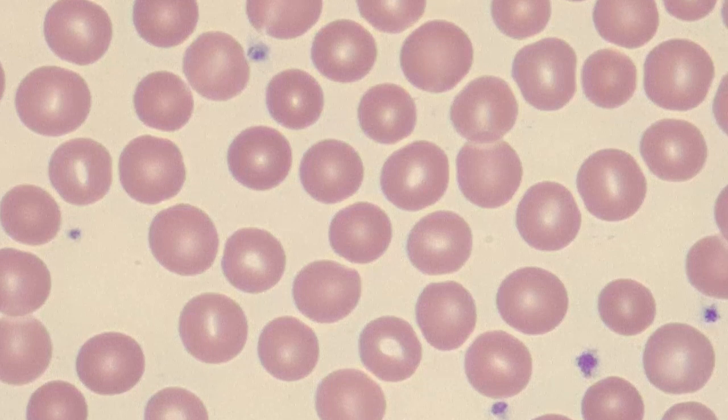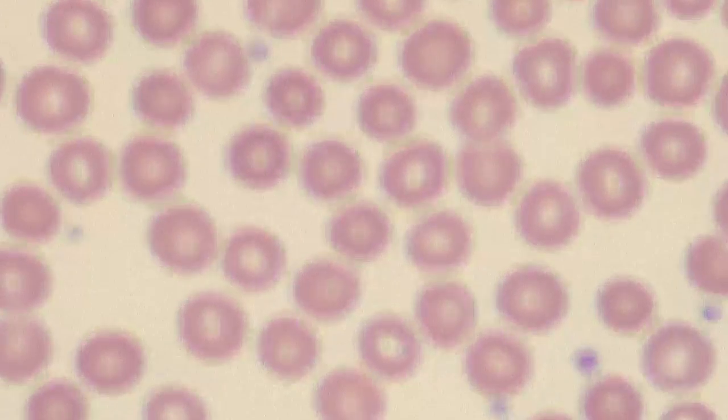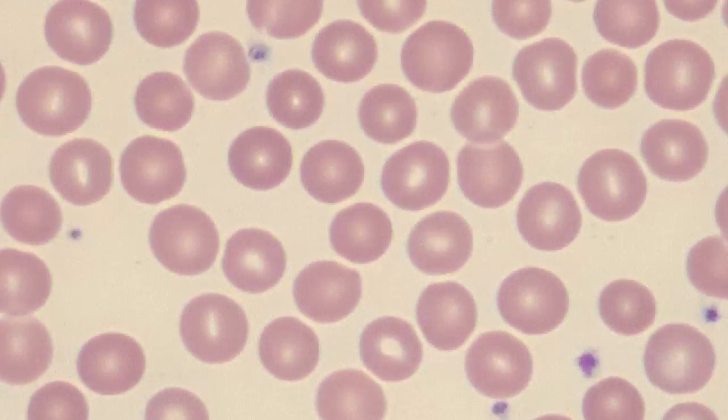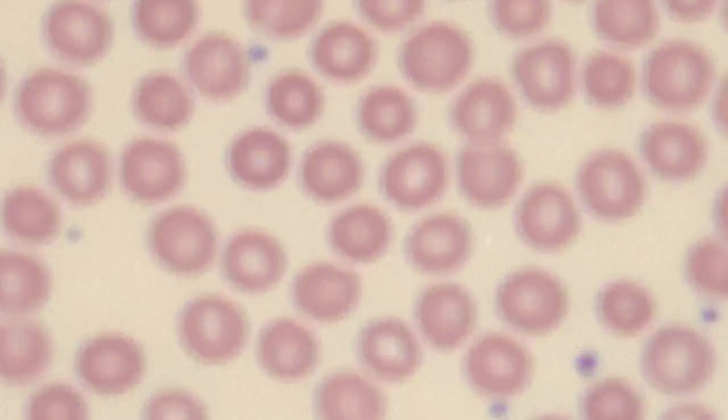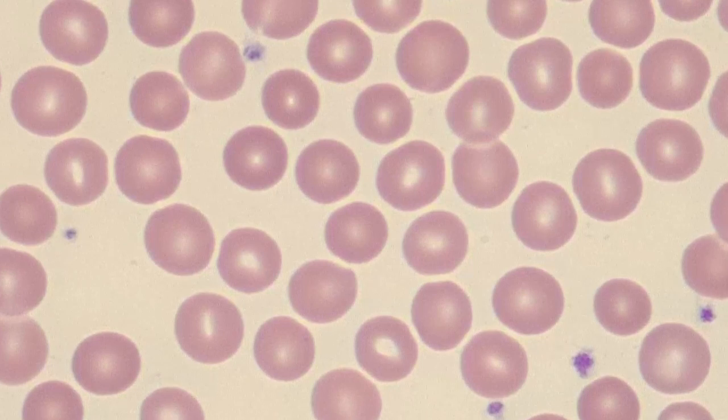On this slide, we are looking at normal red blood cells, and I am on the 100x objective lens, which means that we have total magnification of 1000, and I'm using oil. So if we look at the red cells here, first of all, they're all pretty much round.